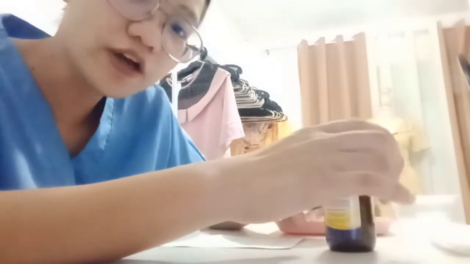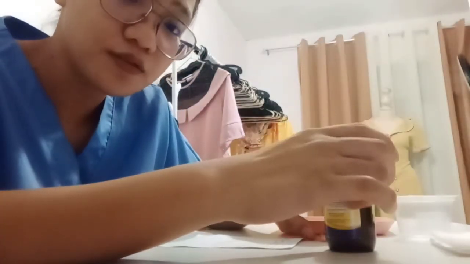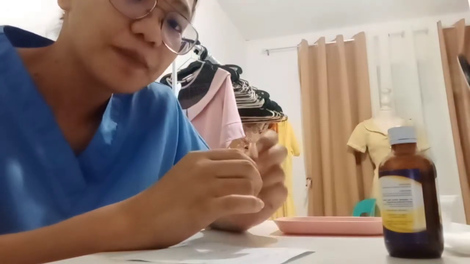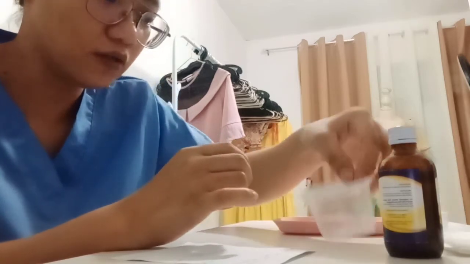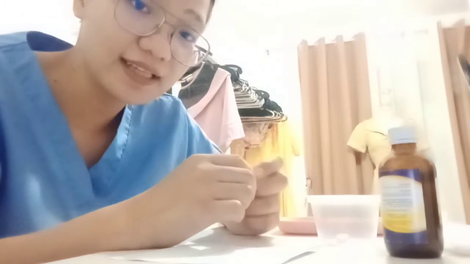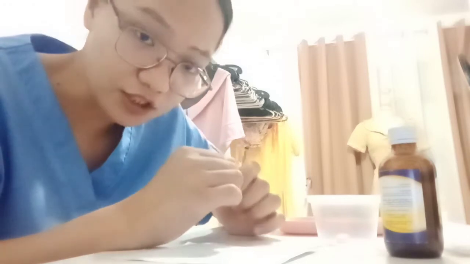So now we go on into the tablet and capsule medication preparation. So first, put the medication directly into the medication cup. Do not remove the medication from the package until the bedside. Next is to break only scored tablets if necessary to obtain the correct dosage.